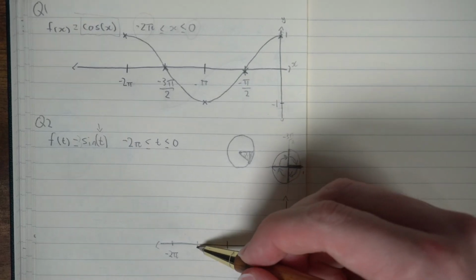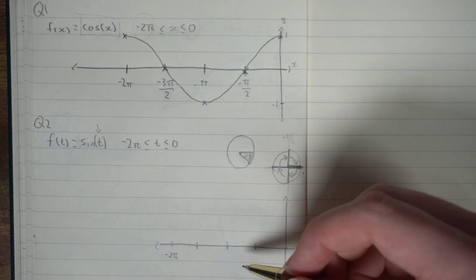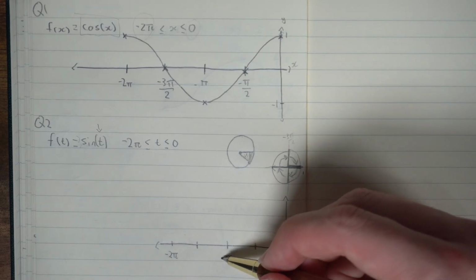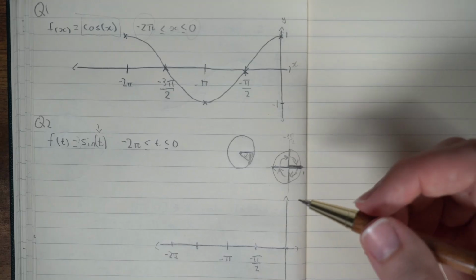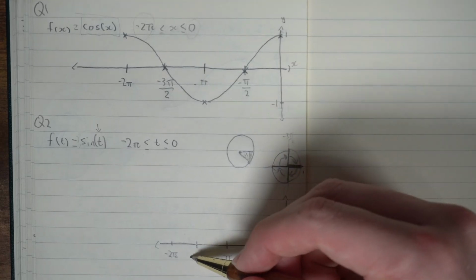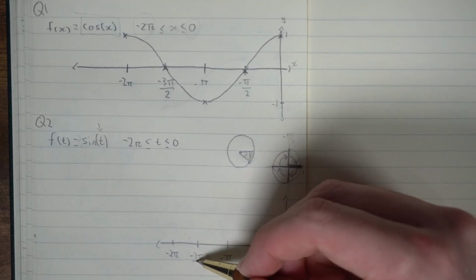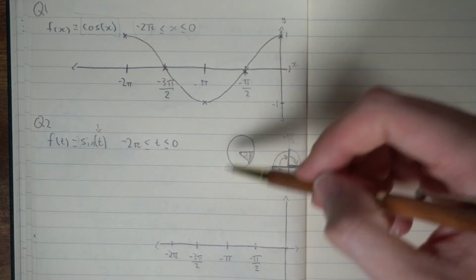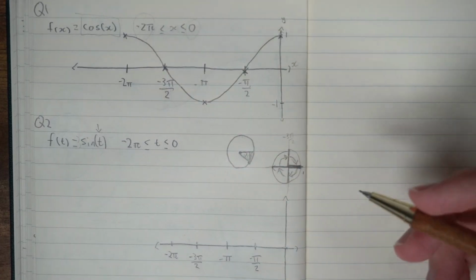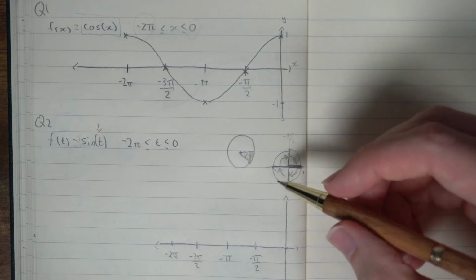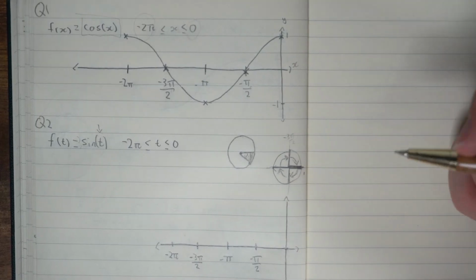So we can just mark in these quarters straight away. Halfway was -π. Half of that, -π/2. The halfway point between these two is -3π/2. It's identical to this. Okay, -π/2, -π, -3π/2, -2π.